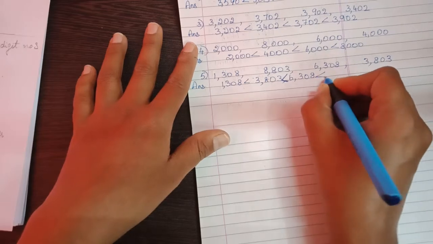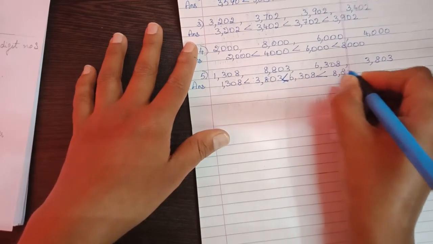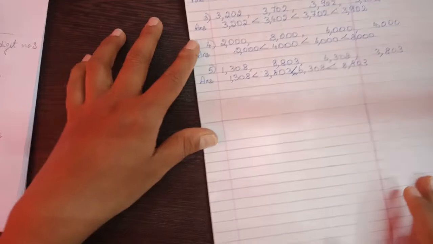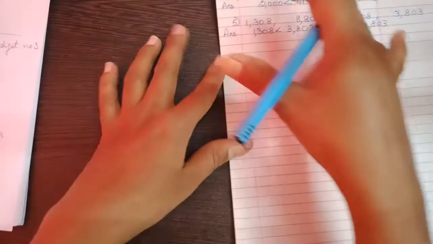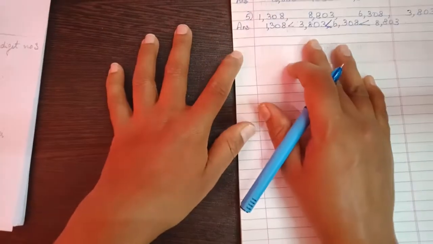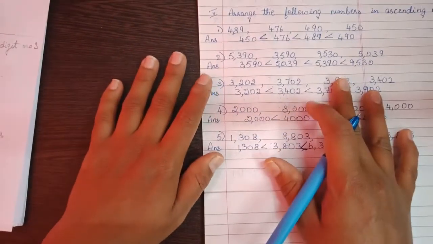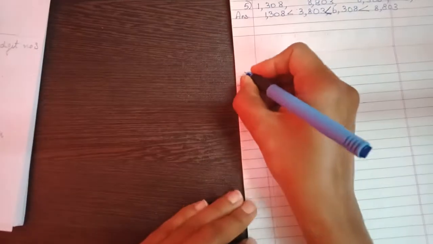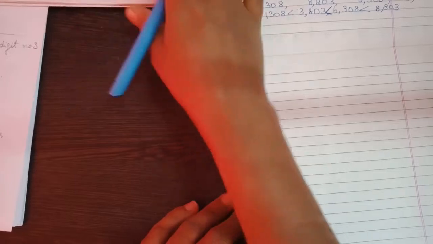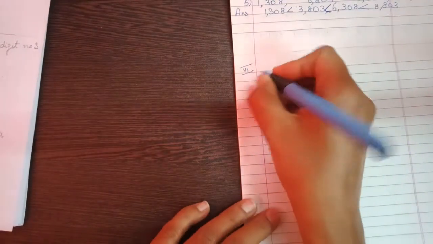And then this is lesser than 8803. Okay. So these 5 you have to write for arranging in the ascending order. And next, the last main topic in this ordering of numbers. Then we'll be having only the word problems, which I will be teaching you in the next class.